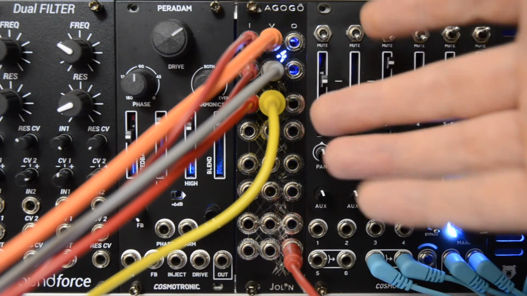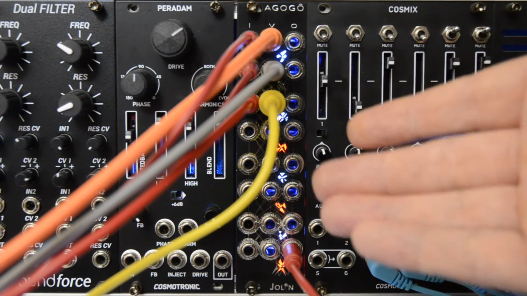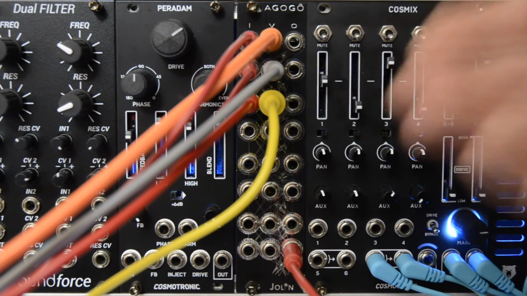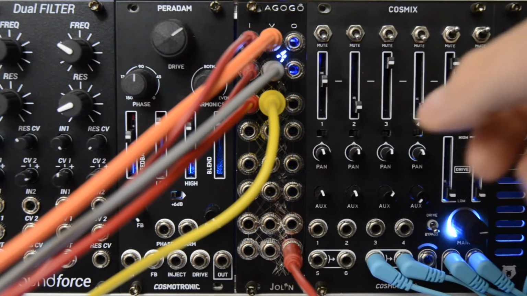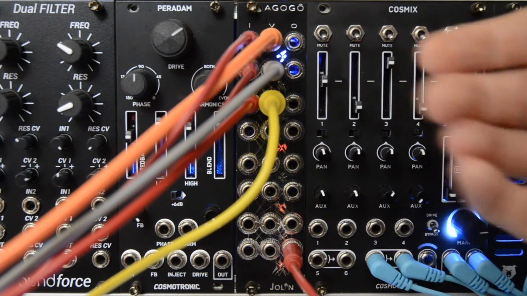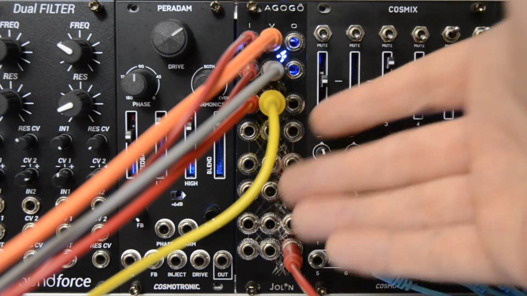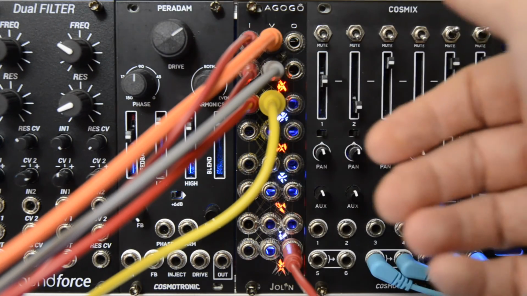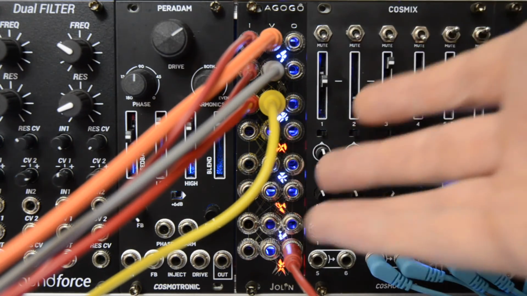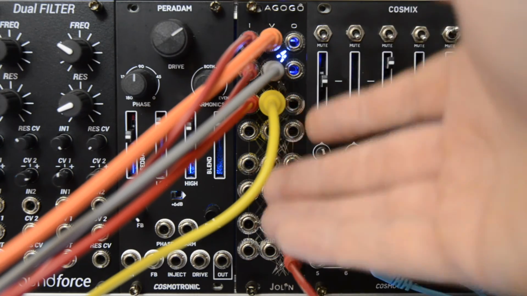And I find I'm really enjoying low pass gate as just a change from just using VCAs and filters all the time. I find it really refreshing coming from a subtractive synthesis background to using different kind of techniques to shape the volume and timbre at the same time.